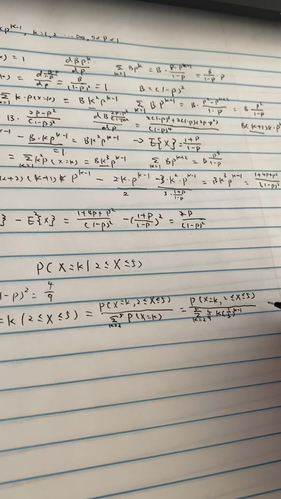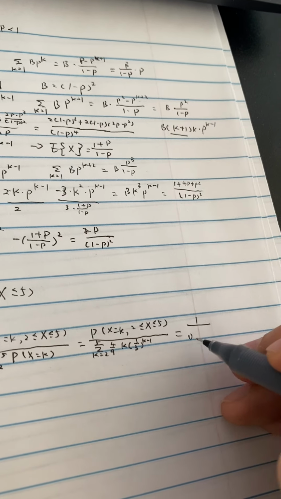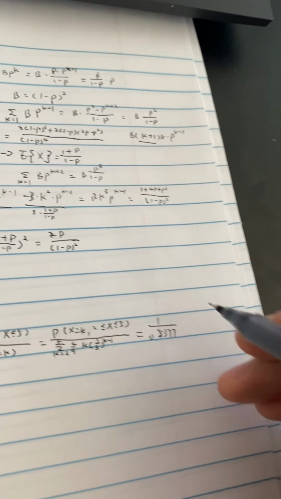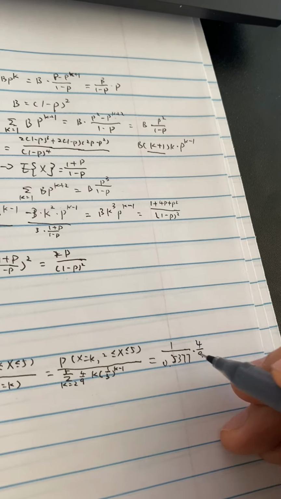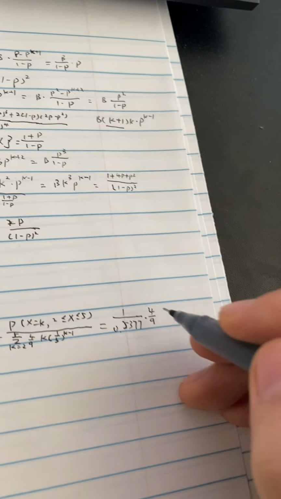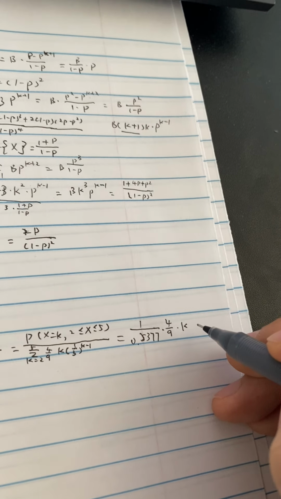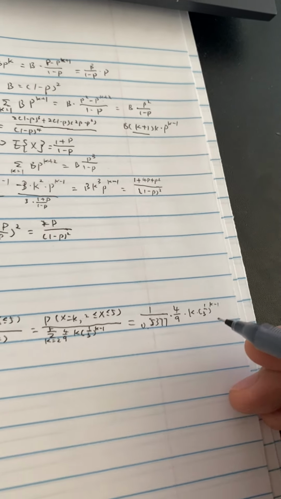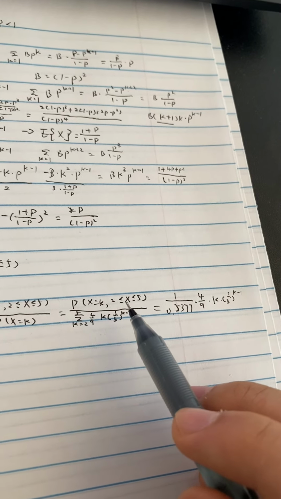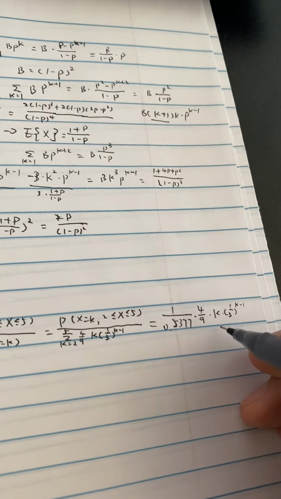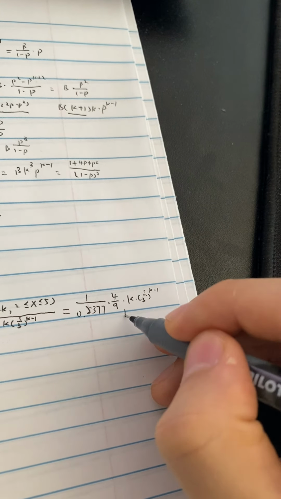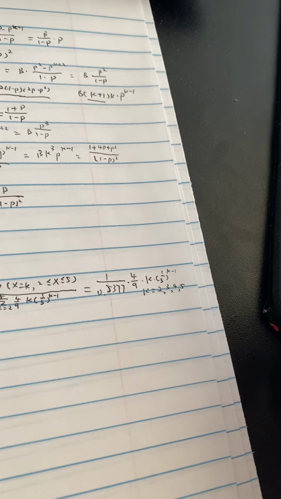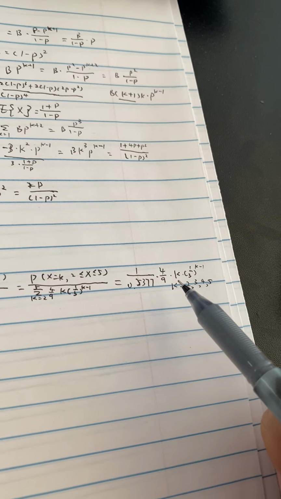So the answer is 1 divided by 0.5377 times 4 divided by 9 times k times 1/3 to the power of k minus 1, because X is above or equal to 2 and less or equal to 5, so in this answer we can only take k equal to 2, 3, 4, 5, and that's the answer. Thank you.